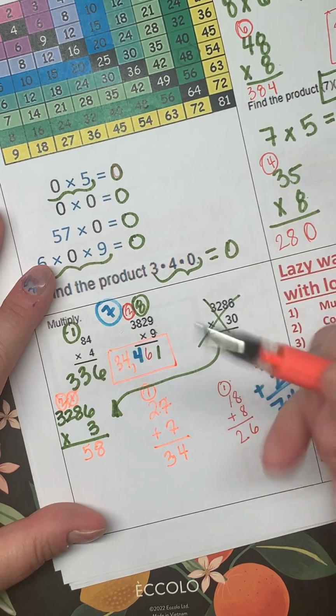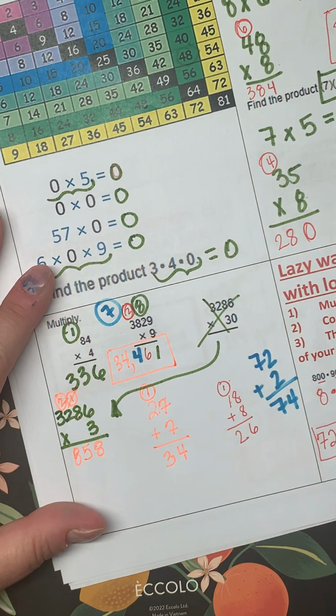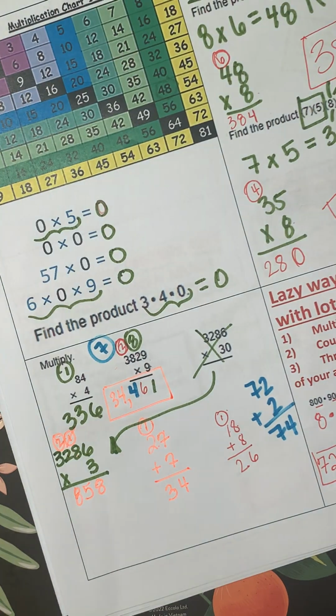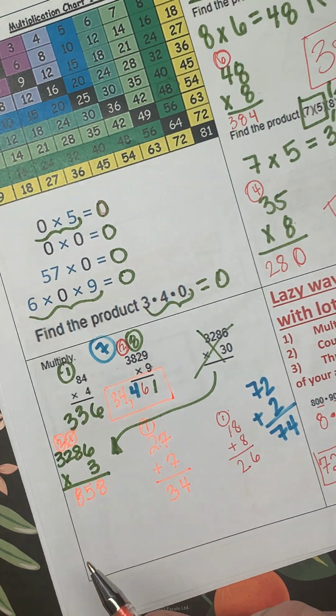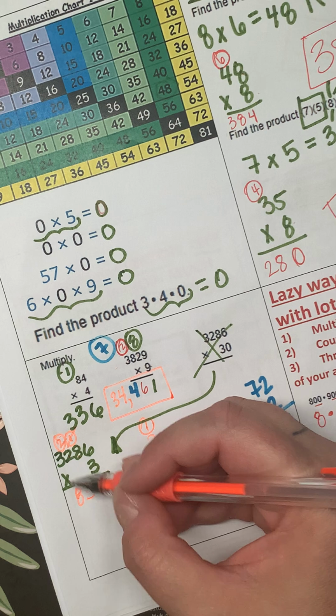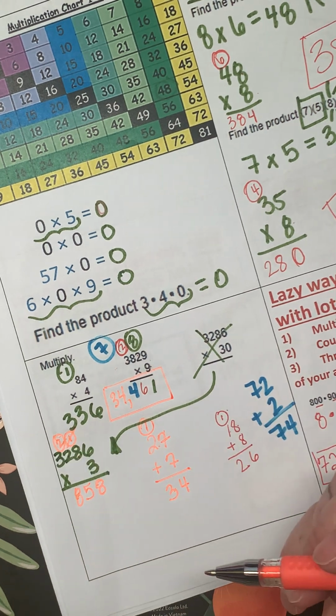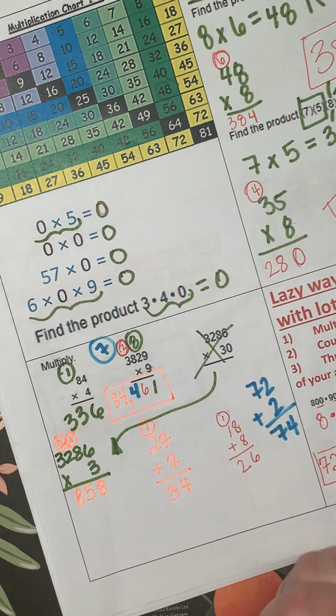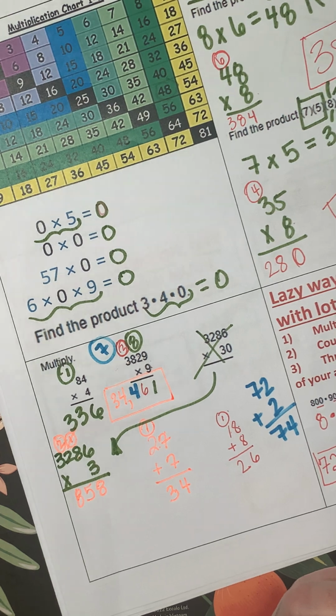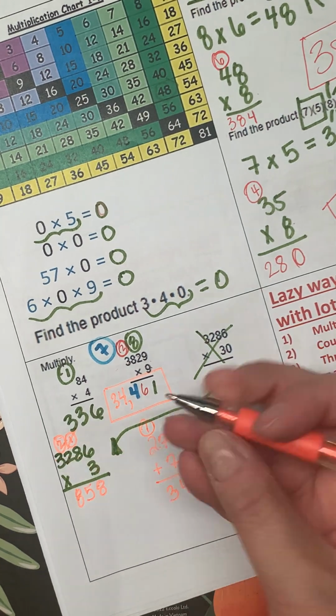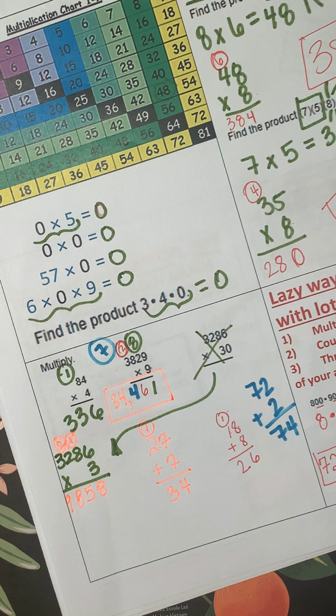Plus that 2 you carried, 8. And 8, I don't have to carry anything. If it was like 18, I'd write down an 8 and carry a 1. But it was just 8. Okay, and then lastly, 3 times 3, 9.